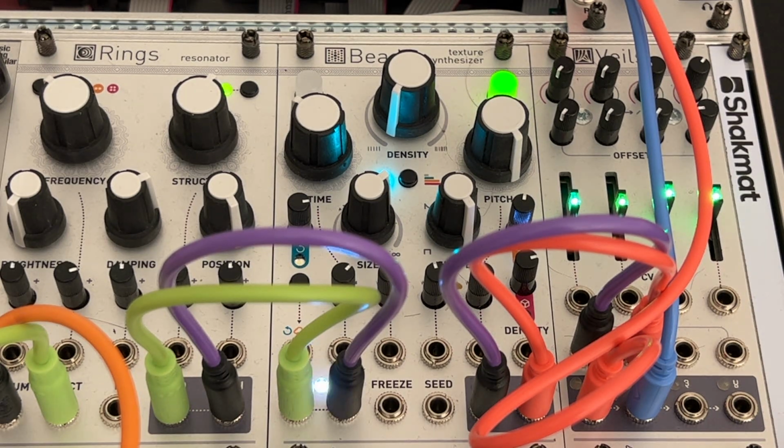So there in a nutshell is my very small introduction to Beads. As I said, I've still got a lot to learn, and there's a lot of good resources out there, but that's where I've got to so far.